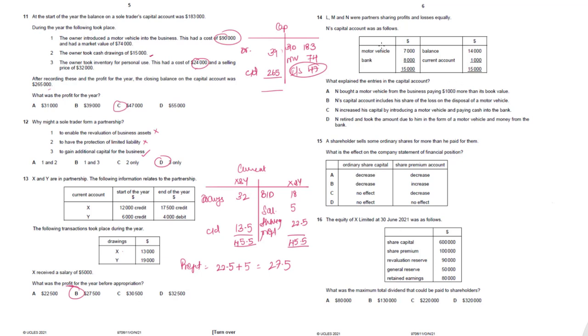L, M and N were partners sharing profits and losses equally. N's capital account was as follows. Balance brought down. Transfer of current account, it looks like. On the credit side, motor vehicle, probably he took away a motor vehicle of the firm, and probably money paid to him through the business bank account. What explained the entries in the capital account?